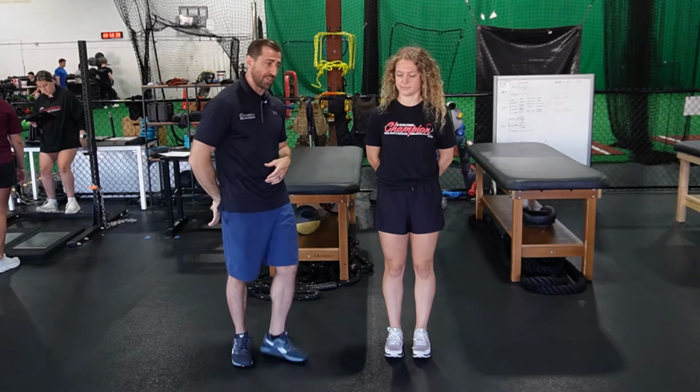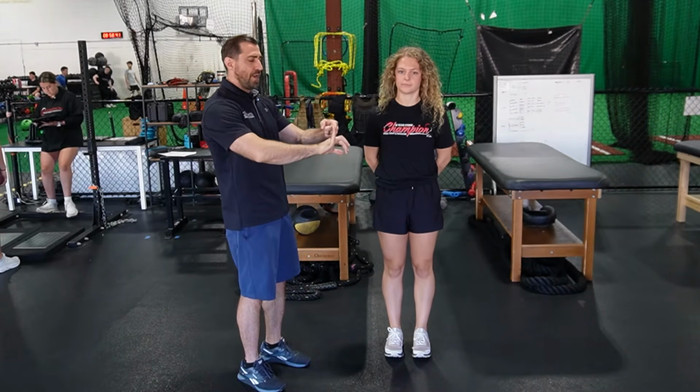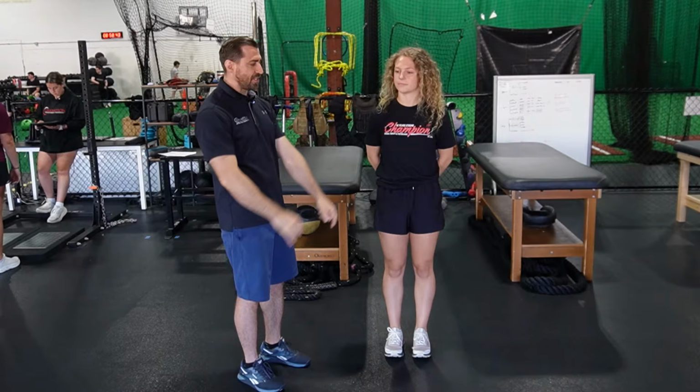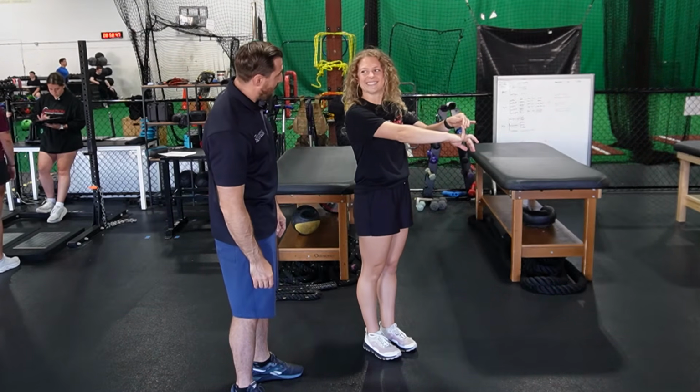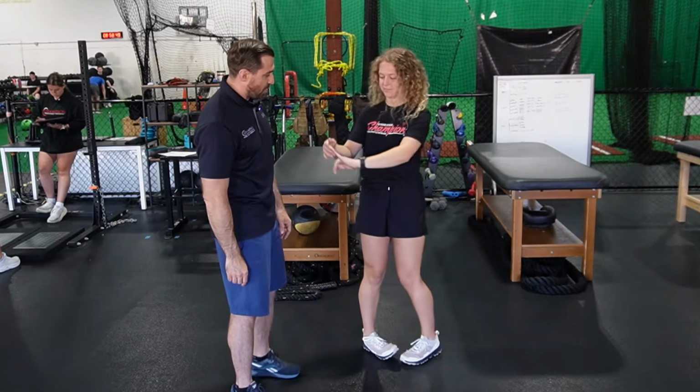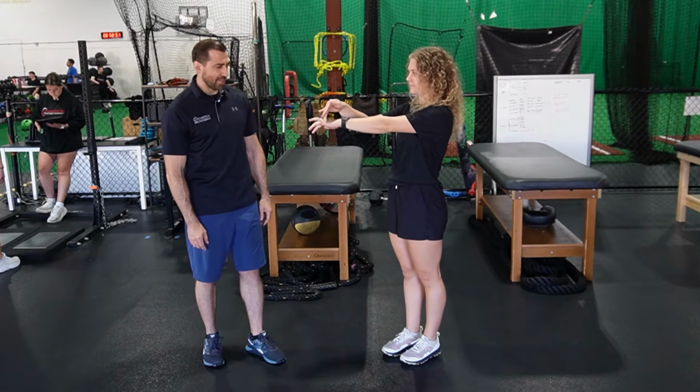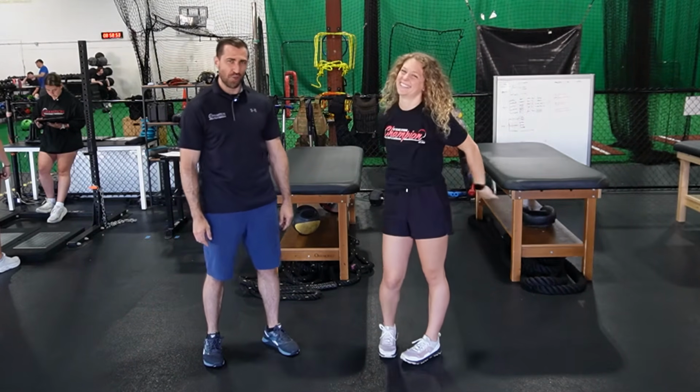So the first one is going to be if you have hyperextension greater than 90 degrees at the pinky. Let's see how you do here, Trinity. Oh, does that look positive? What do you think? All right, positive on one side, let's try the other. So 1, that looks positive to me too, right? So you have a 2 out of 9.